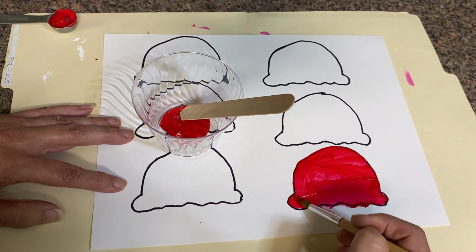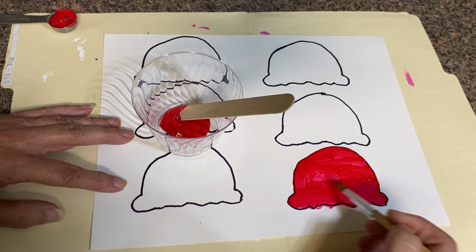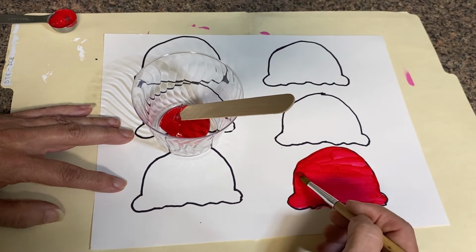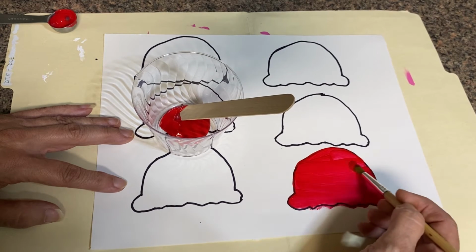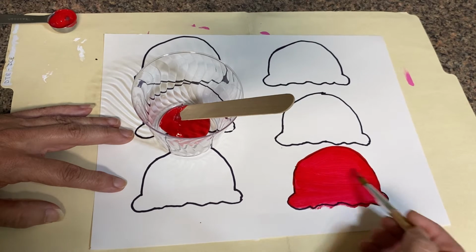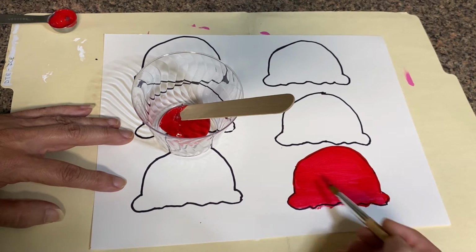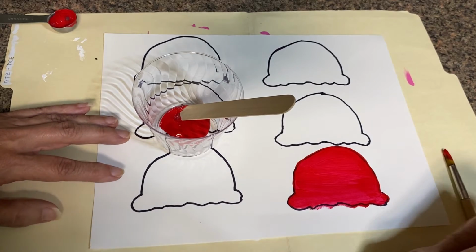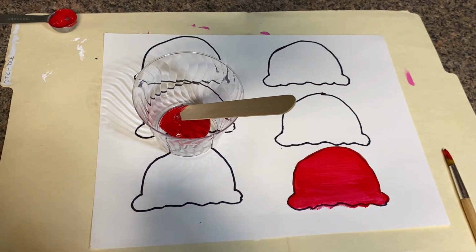All right, if you go back and forth real nicely, you're going to get that red to be more consistent the whole way through. If you do it just all over and leave it, it's going to be more bobbledy.